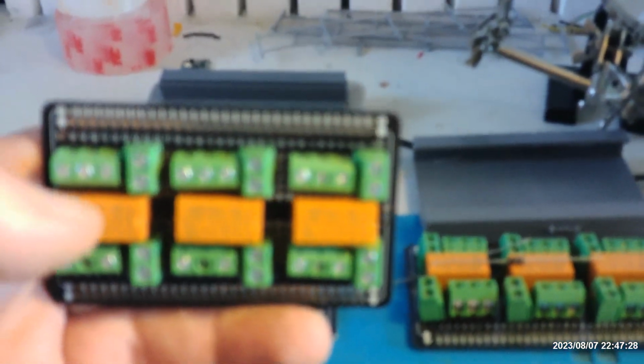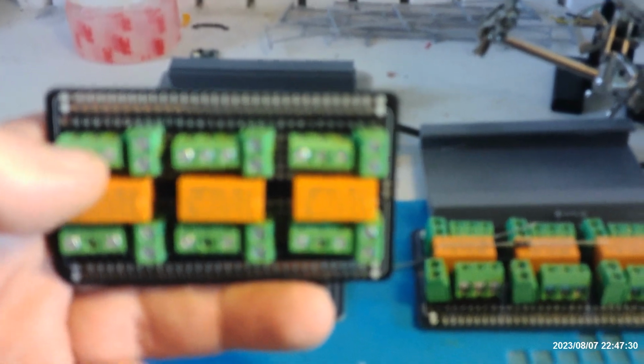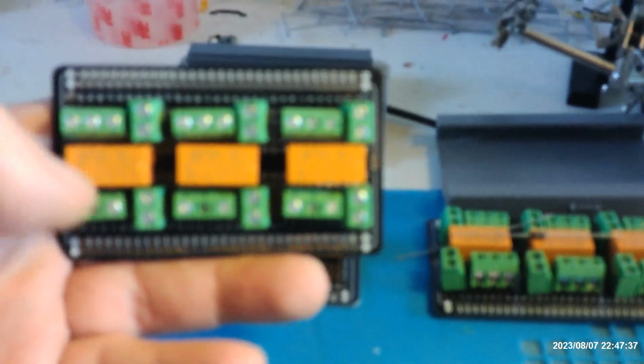These are the 3 relays, so I can get 3 on the board. And then these are 3-pin terminal blocks and 2-pin terminal blocks. So that gives me 10 screws for each relay. And when we look at the diagram, there's only 7 wires involved. And you say, well, why do I need 10 screws?